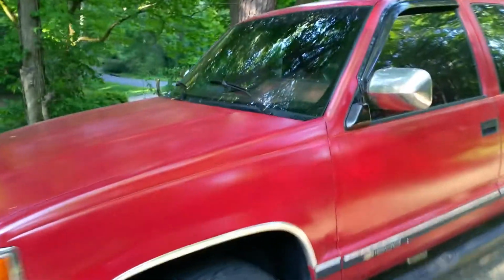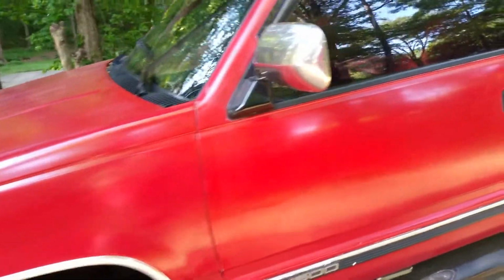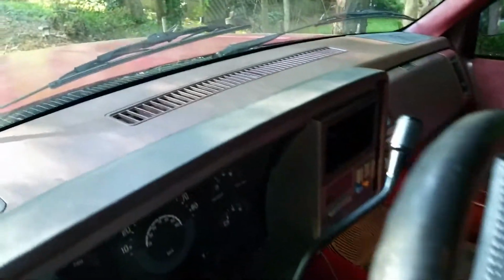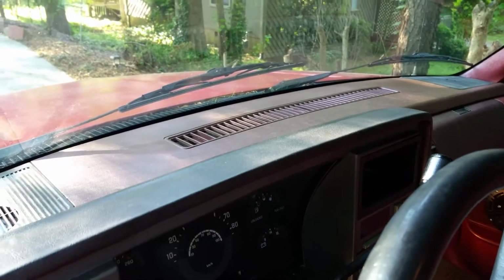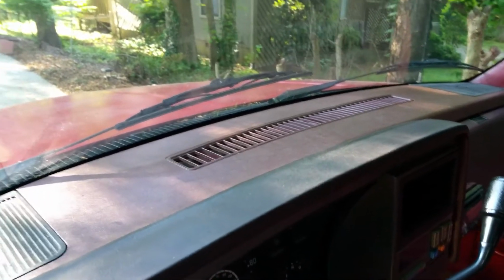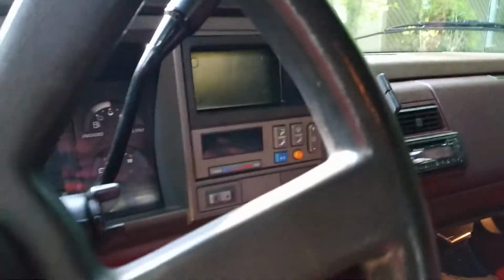Yesterday, in my 1990 Chevy K1500, the air conditioning all of a sudden became stuck on the defrost vents. It was blowing cold AC air as it should, but it was only coming out of the defrost, no matter what buttons I push down here.